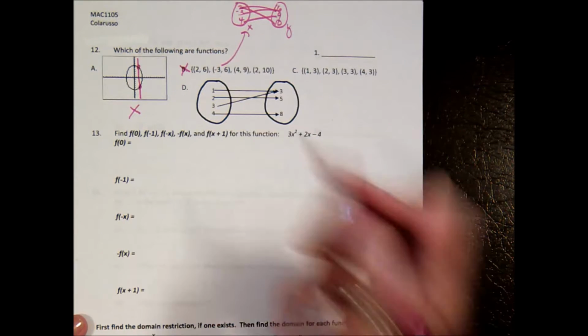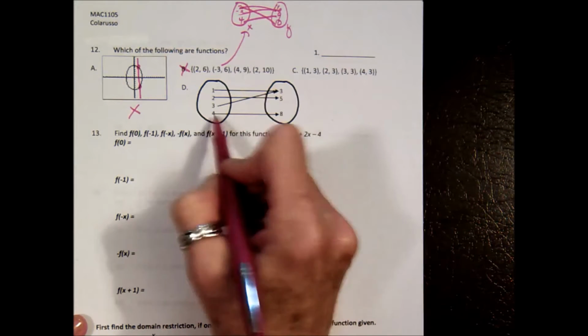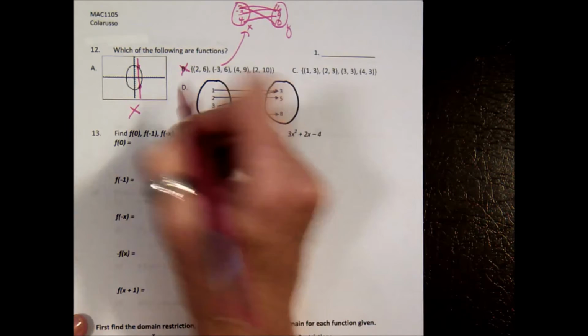Here I can just look, 1 goes to 3, 2 goes to 5, 3 goes to 3, 4 goes to 8. Each x only goes one place, so that is a function.